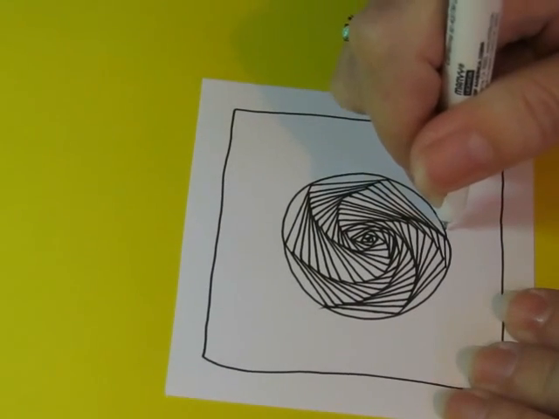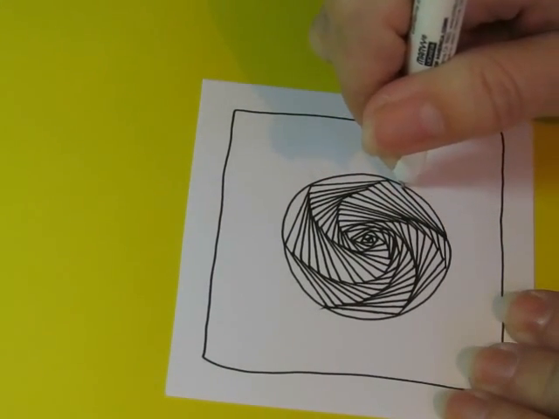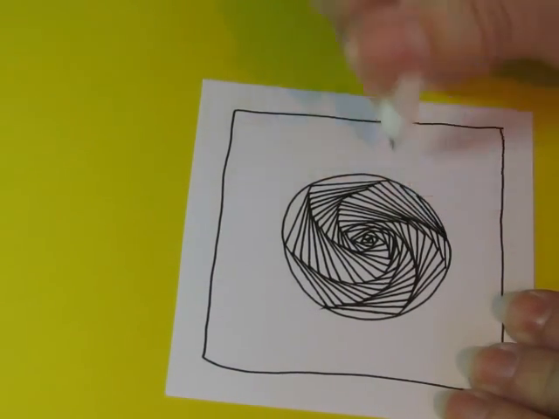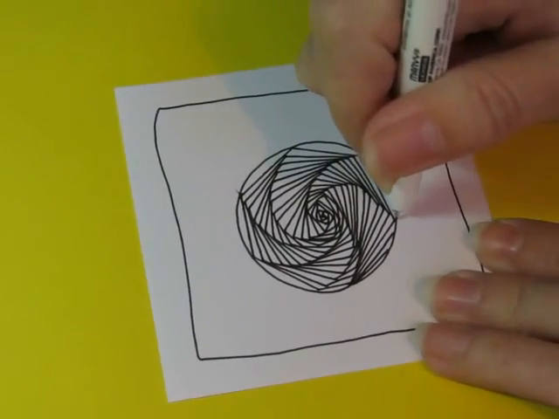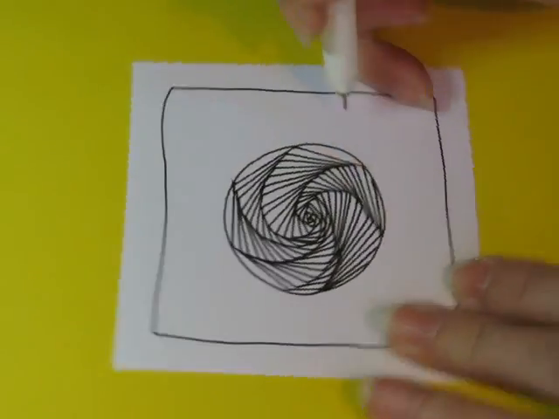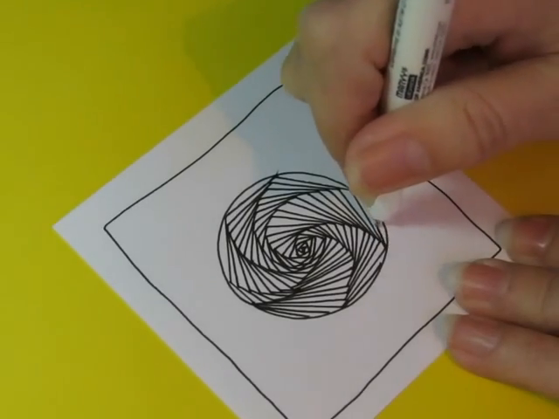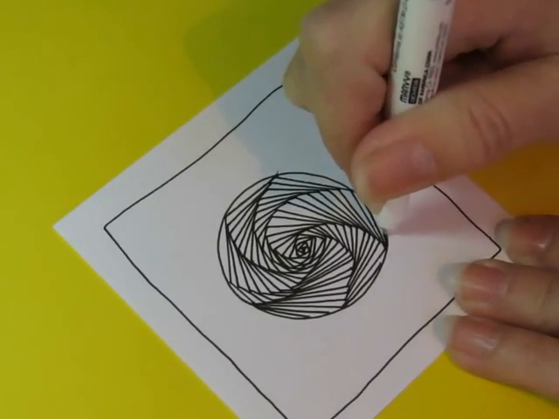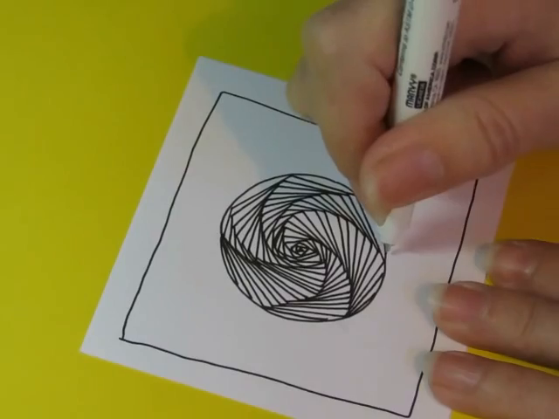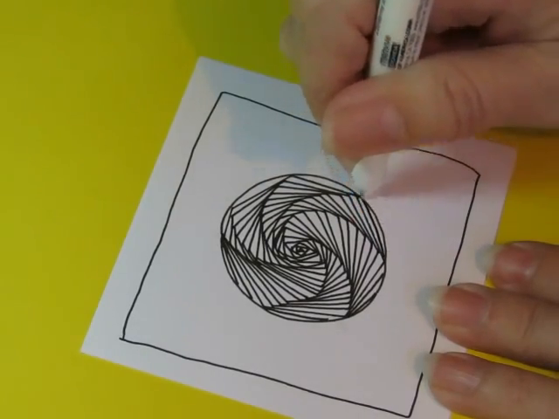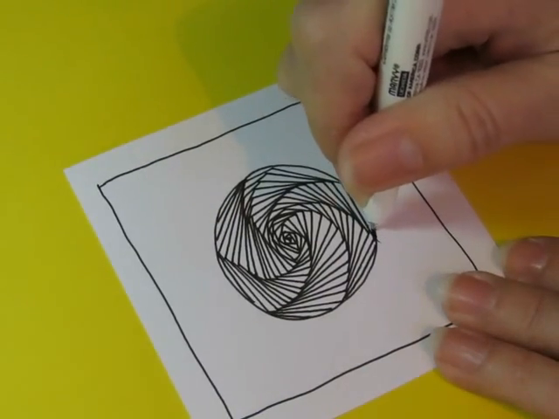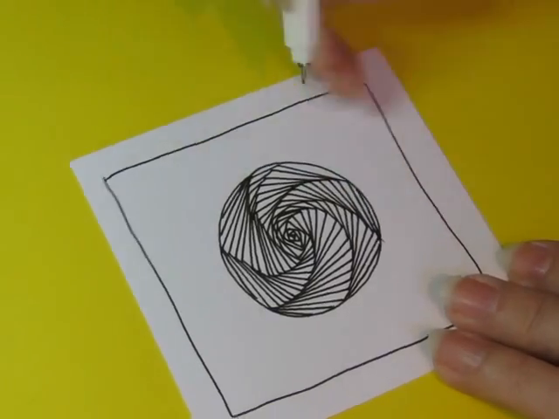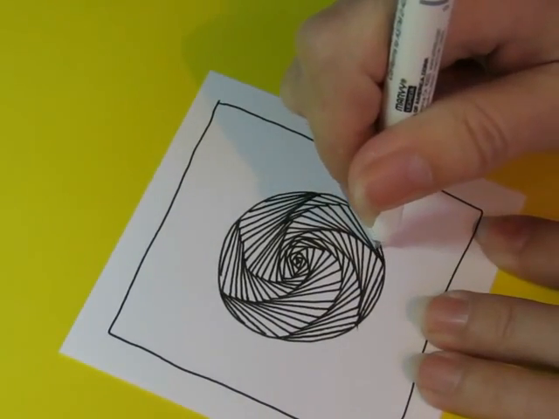And then I'm going to divide this so it doesn't look like such a big white gaping hole there. And I smudged with my ruler. I'm not happy about that.